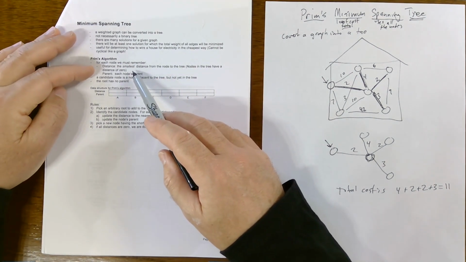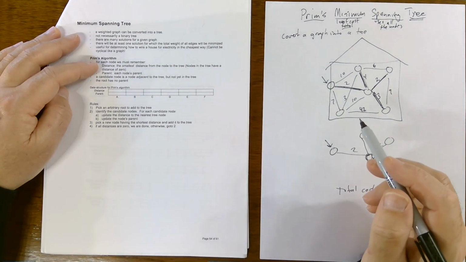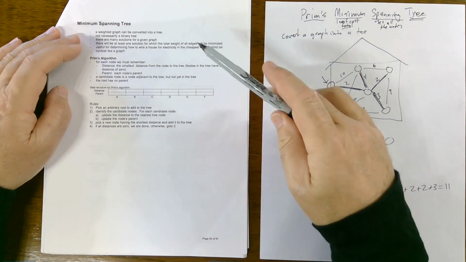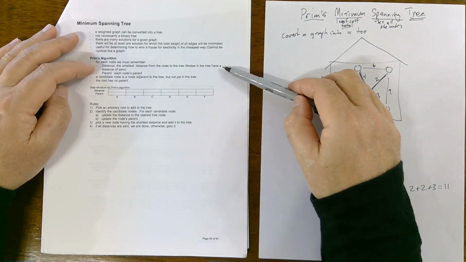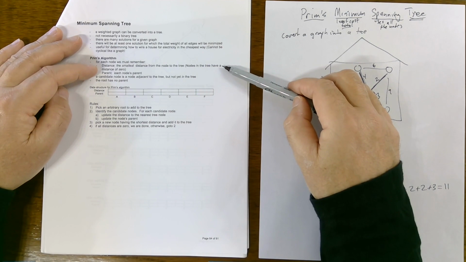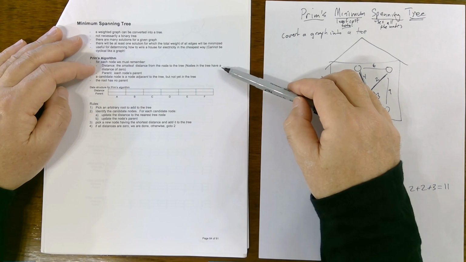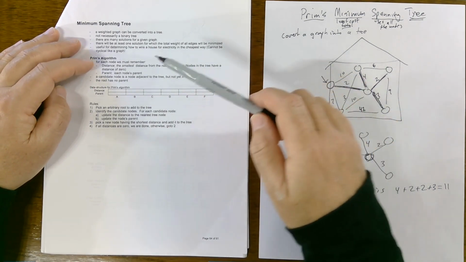So here's what we need to remember to do Prim's algorithm. We need to remember something called the distance. Now the distance has a particular definition for this one. And this is a sticking point because we're going to do another algorithm that has a different definition of distance. But otherwise the algorithm is similar. So be careful here. So the distance is the smallest distance from the node to the tree. Okay, so we're going to have a tree, and then we're going to have candidates, that is, nodes that are adjacent to the tree, but not in the tree yet. All right, we need to remember that, and I'll talk more about that.